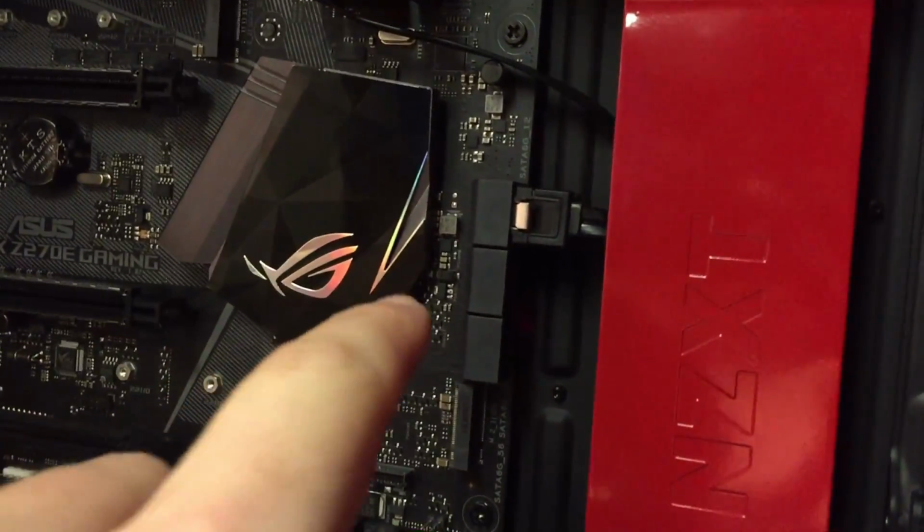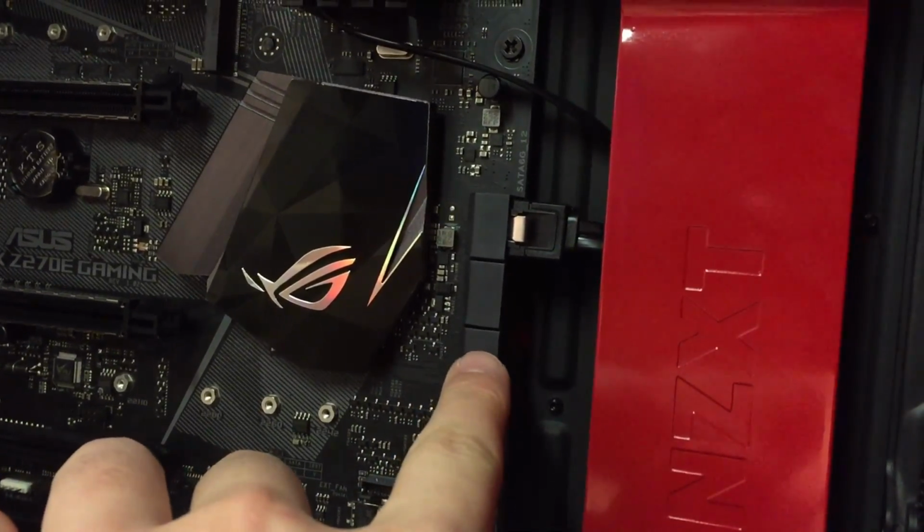Up next is storage, and most motherboards have multiple SATA ports on the motherboard. So if you are interested in maybe an M.2 drive, you need to check if your motherboard will support that.